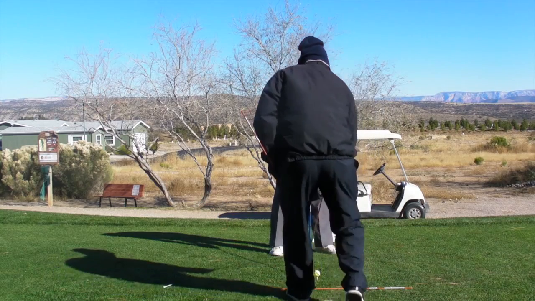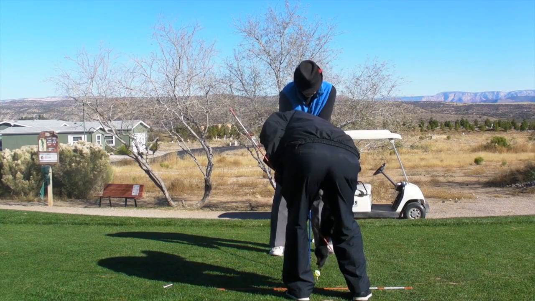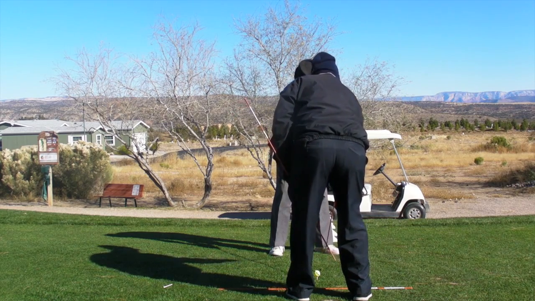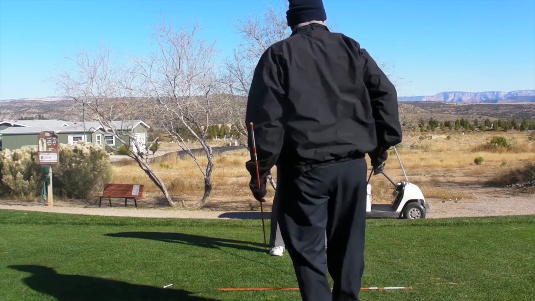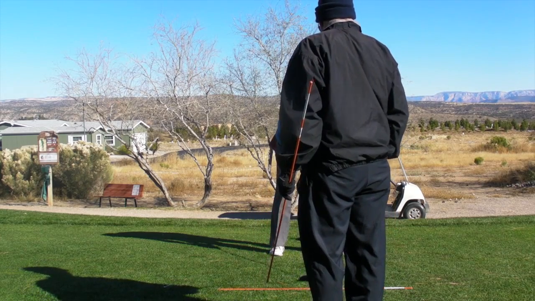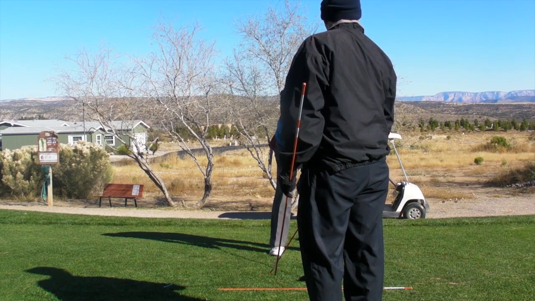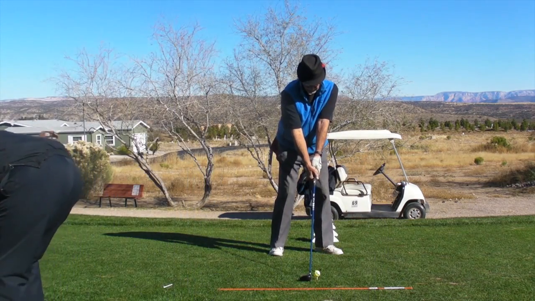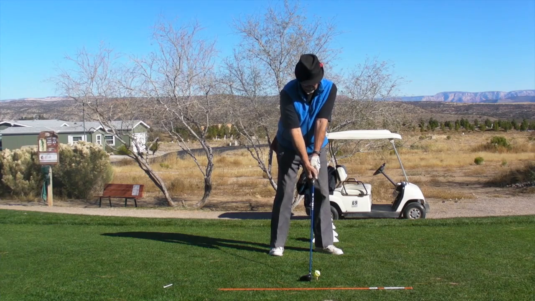Good. So right now you're playing the ball two or three inches inside this left heel. That actually is a little bit better. You sometimes get your ball too far back in your stance for the wood, and that will cause you to block it right or hook it left. Be very inconsistent.